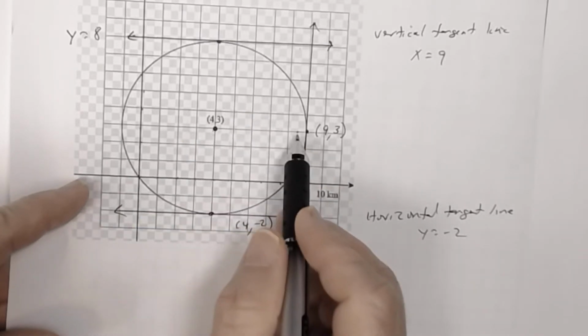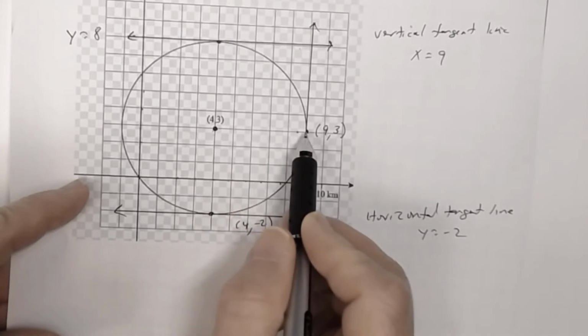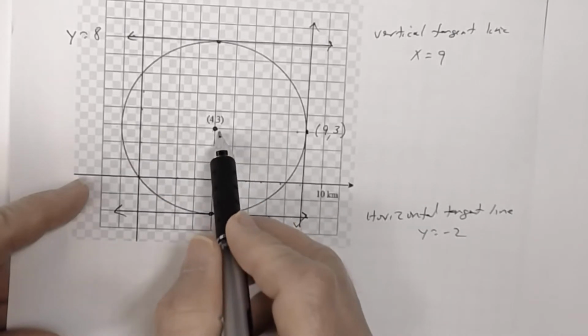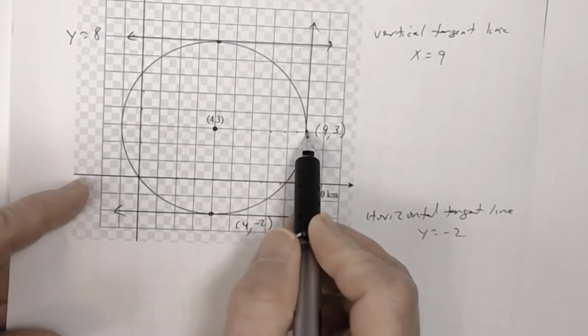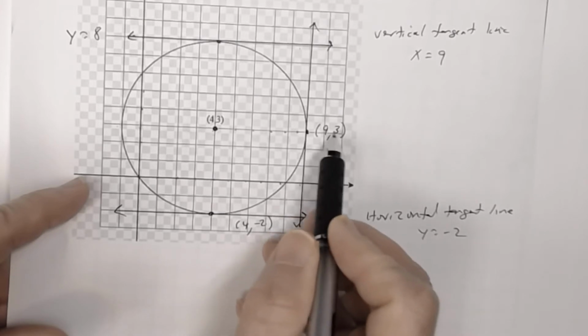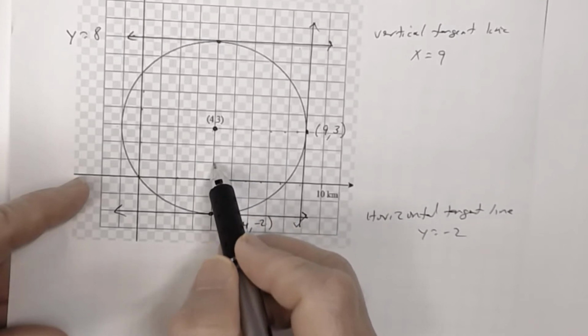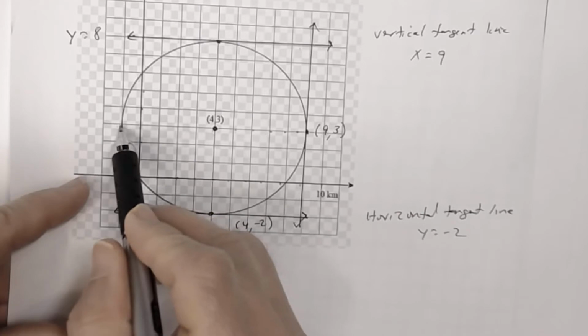What's the length of all these radii? From the center to any of these points right here, you just count 1, 2, 3, 4, 5. You don't even have to use the distance formula at all because the points here lie in a nice grid area. You see where those are integers, so you can easily count the number of units. 1, 2, 3, 4, 5. That's the length of the radius.